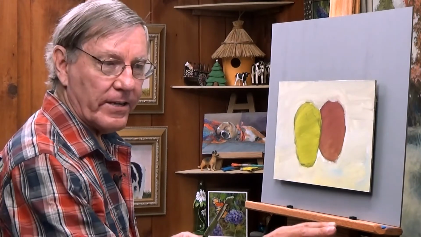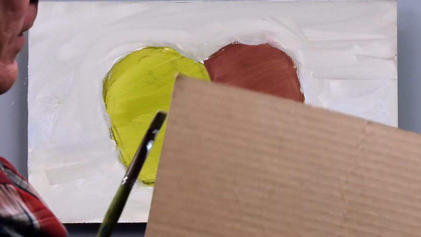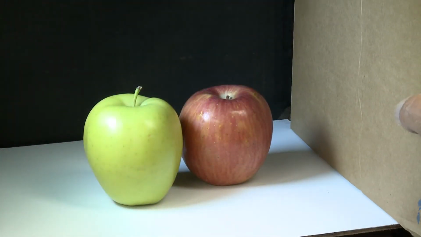Now we have a lot of reflected light going on here, and I've tried several different backgrounds between the light, the apples, and that background. And I've chosen this warm piece of cardboard as a background. And as you can see, that makes a fairly nice tone right in here of this shadow.